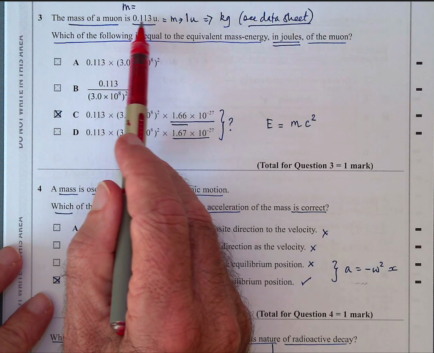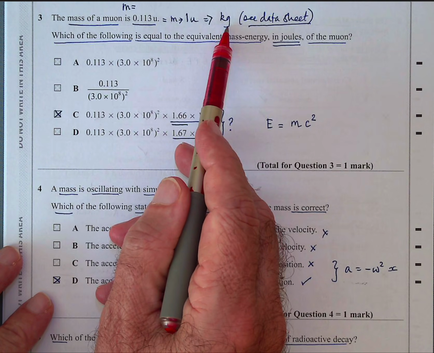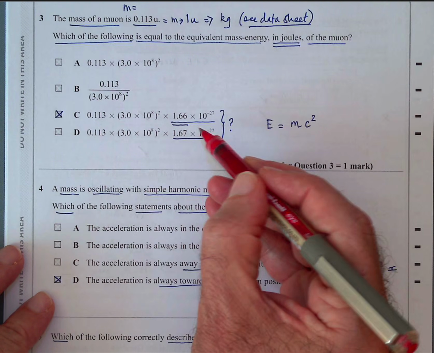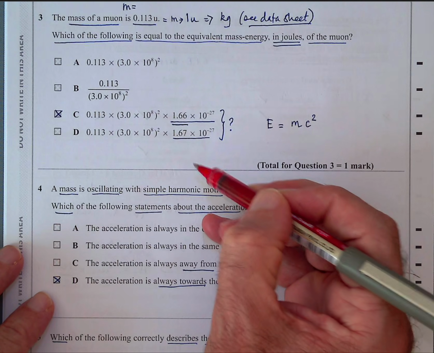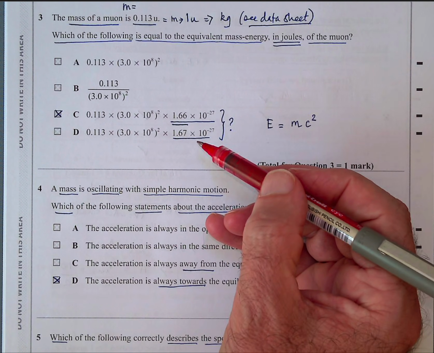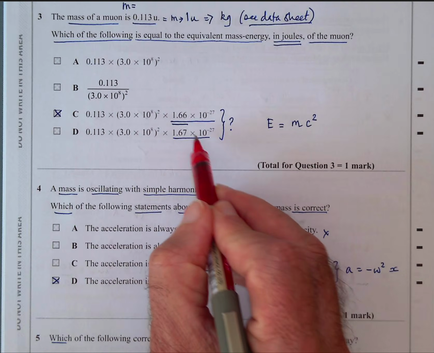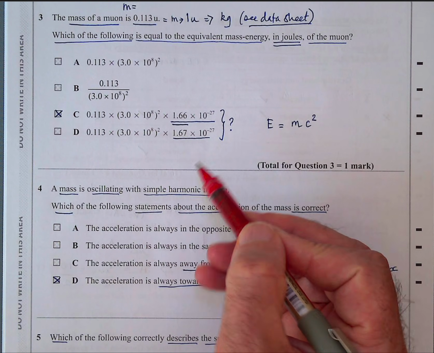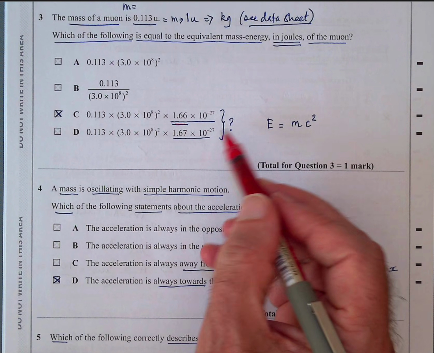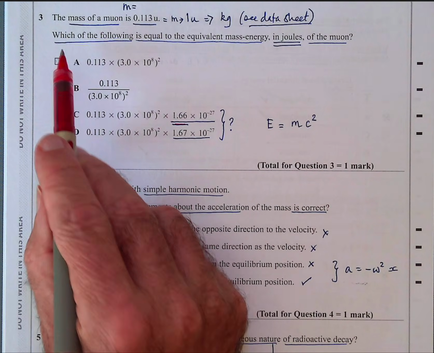is 0.113 mass units. Remember, 1 mass unit can be converted into kilograms, and that's on your data sheet. Okay, so it's 10 to the minus 27 kilograms. You need to look at it because you can see here you have two of them very, very close together. So it's 1.66, not 1.67, which is a bit of a mean differentiation. The answer is actually C, but let's look at why.